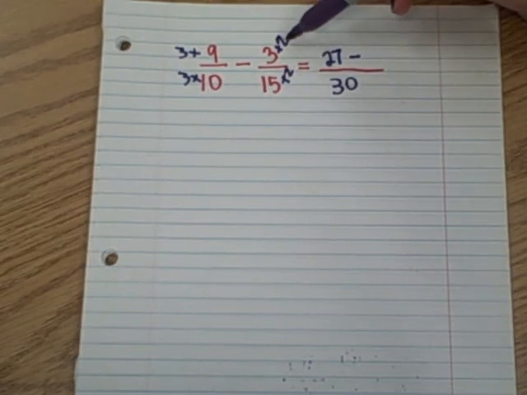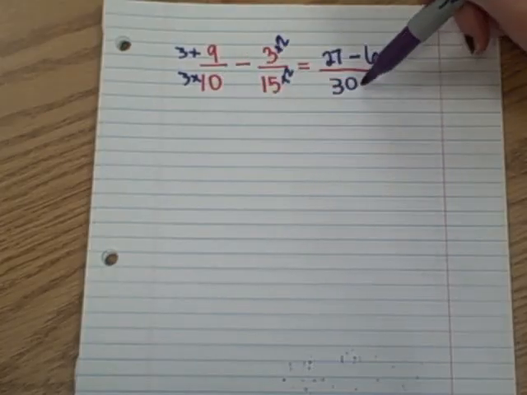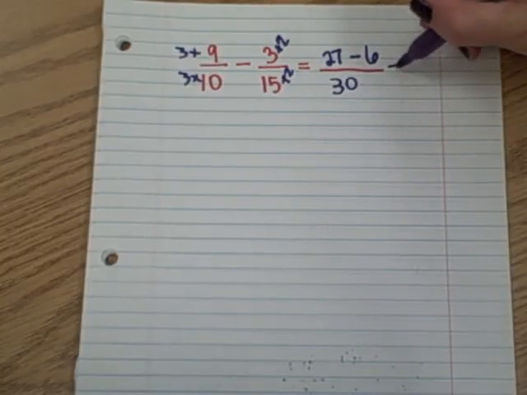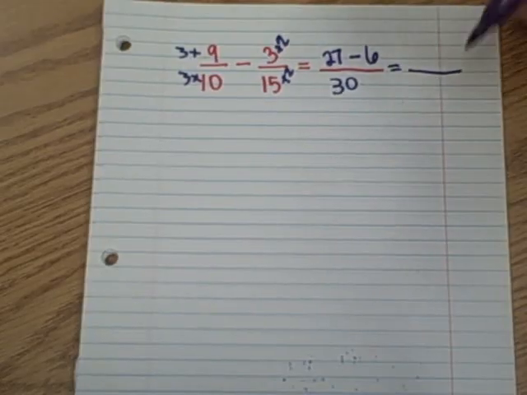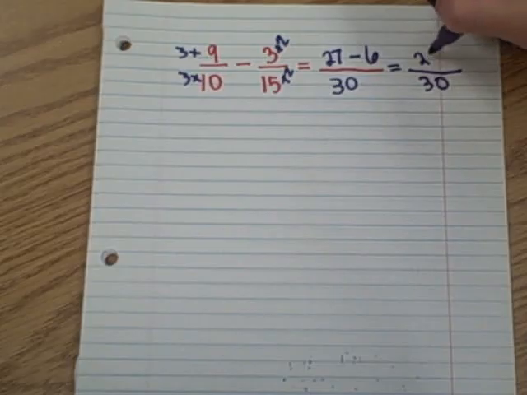We're going to get 6 on the top. Both of these on the bottom become 30. That is your common denominator. You keep your common denominator there once you've got it. 27 take away 6 is 21.